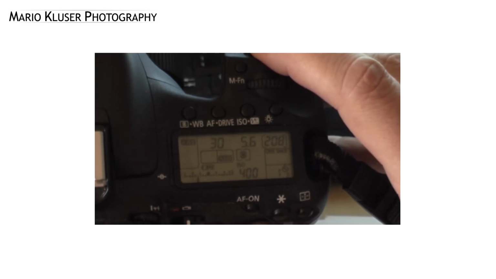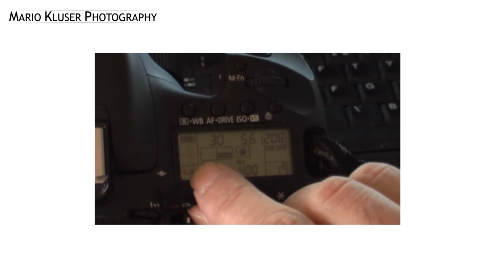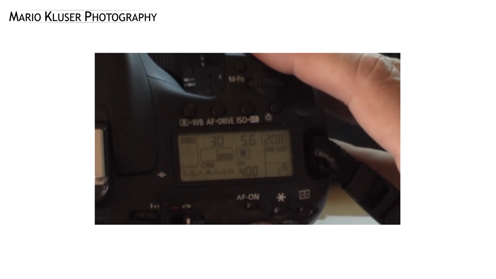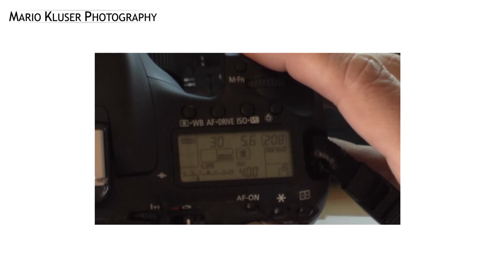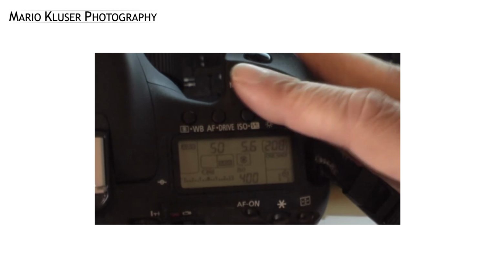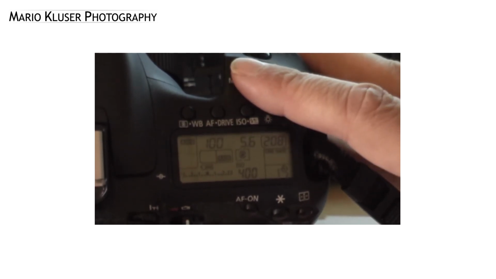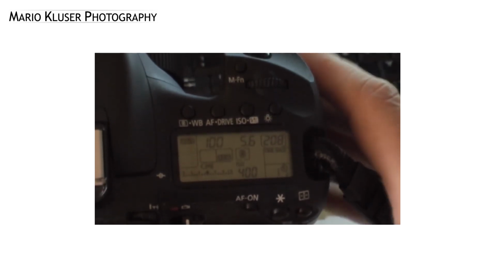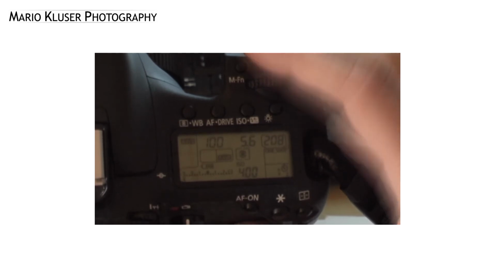Here I'm between 1 and 2 stops underexposed. You see it's 1, actually 1, 2 and so forth. So what I do now, the shutter is already very low and I'm in manual mode. If I go higher with my shutter speed, the underexposure will be even worse.